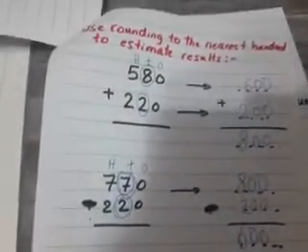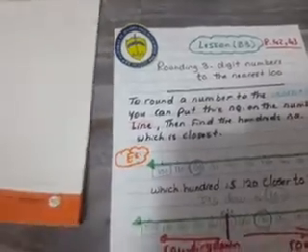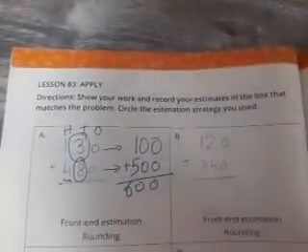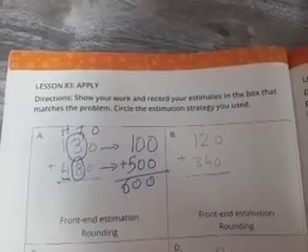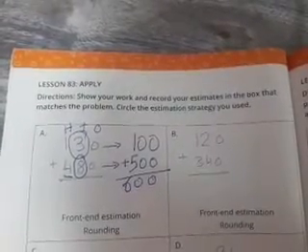Okay, let's move to our school book. Show your work and record your estimates in the box that matches the problem. Circle the estimation strategy you used.